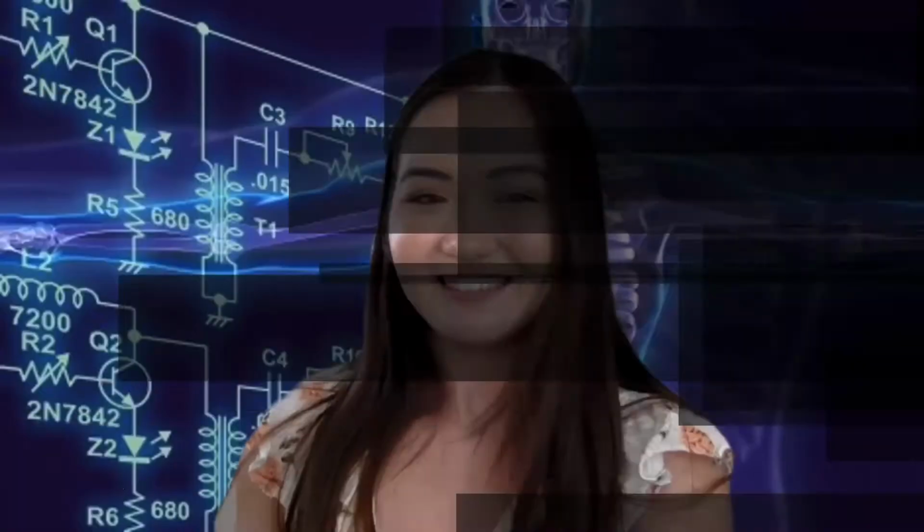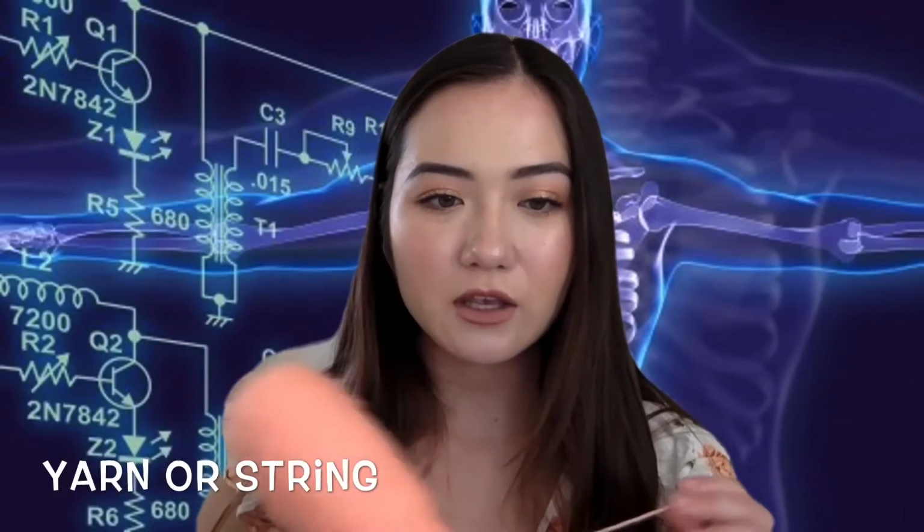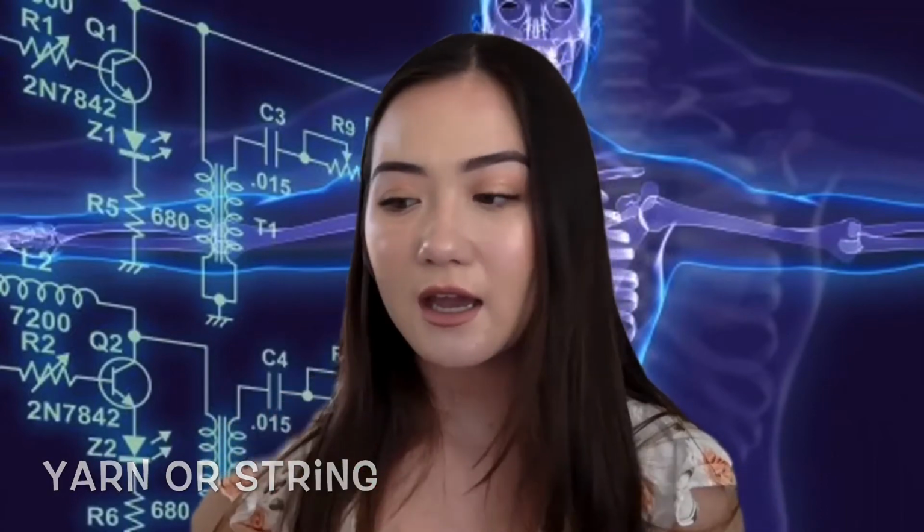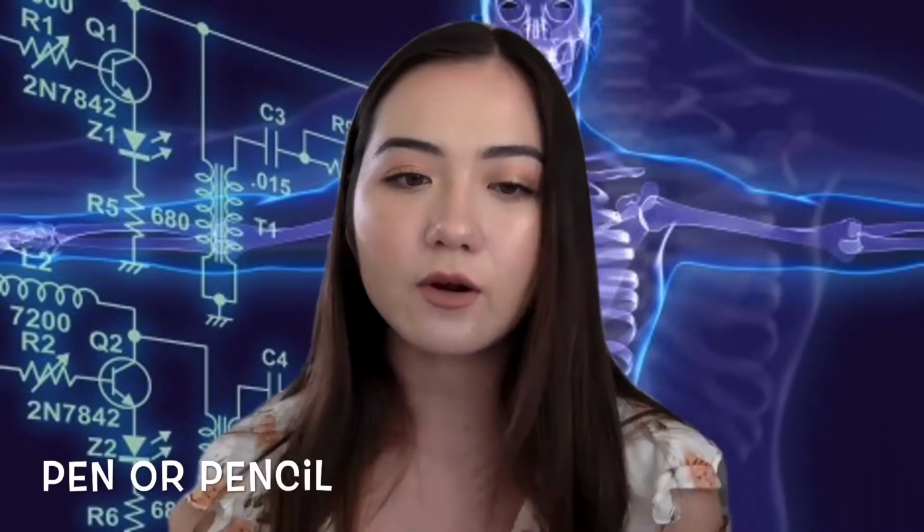And I'm sure that if you don't have straws, you could maybe make your own out of paper and tape or something. Next you'll be needing scissors and some yarn or string. And then you'll also be needing some tape or other adhesive. And then something you can write with, so a pen or a pencil. Alrighty, so let's hop right in.